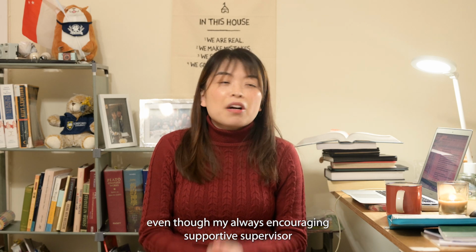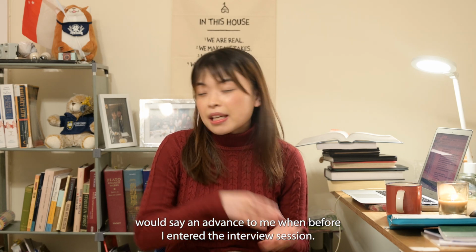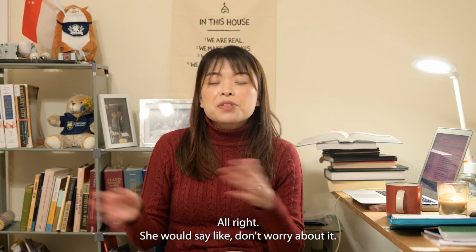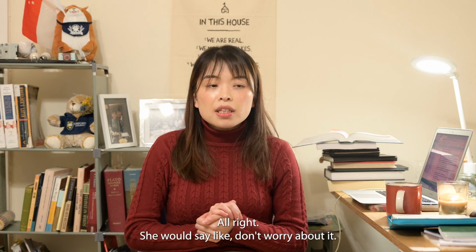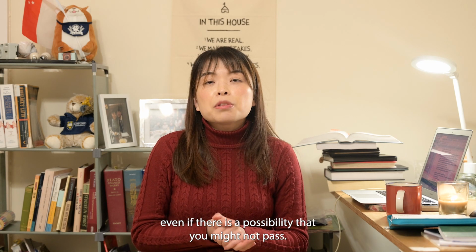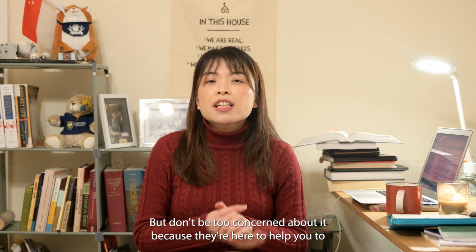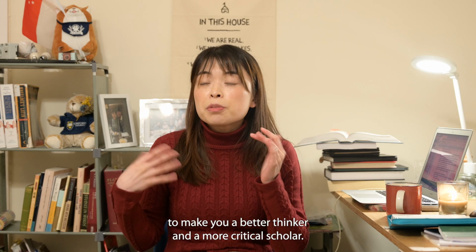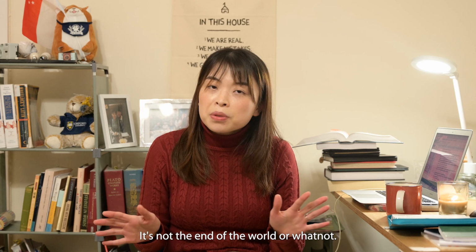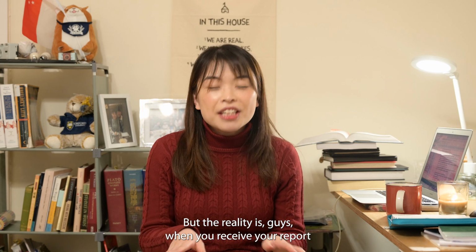Even though my always encouraging and supportive supervisor would say in advance to me before I entered the interview session, right? She would say, don't worry about it. Even if there's a possibility that you might not pass, don't be too concerned about it, because they're there to help you, to make you a better thinker and a more critical scholar. It's not the end of the world or whatnot.